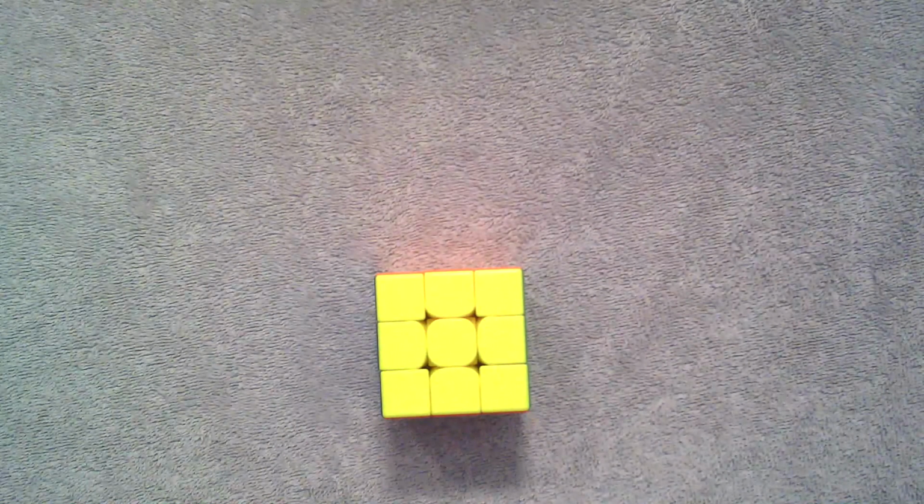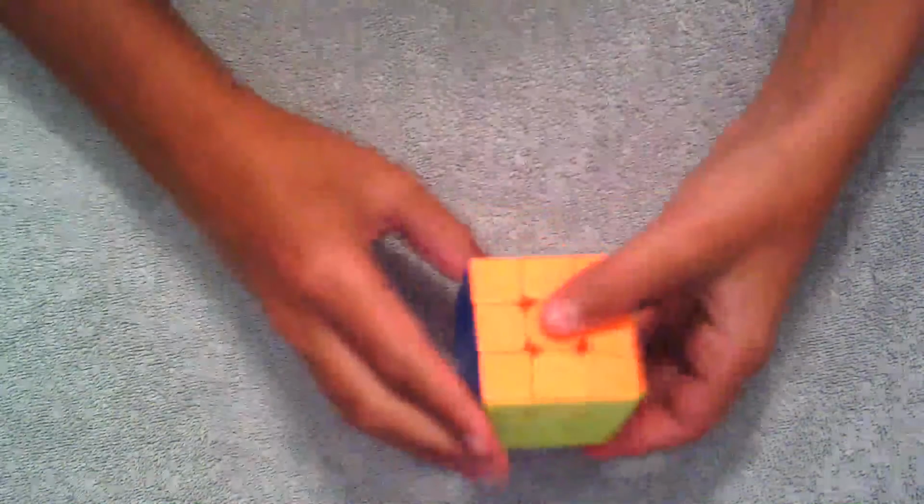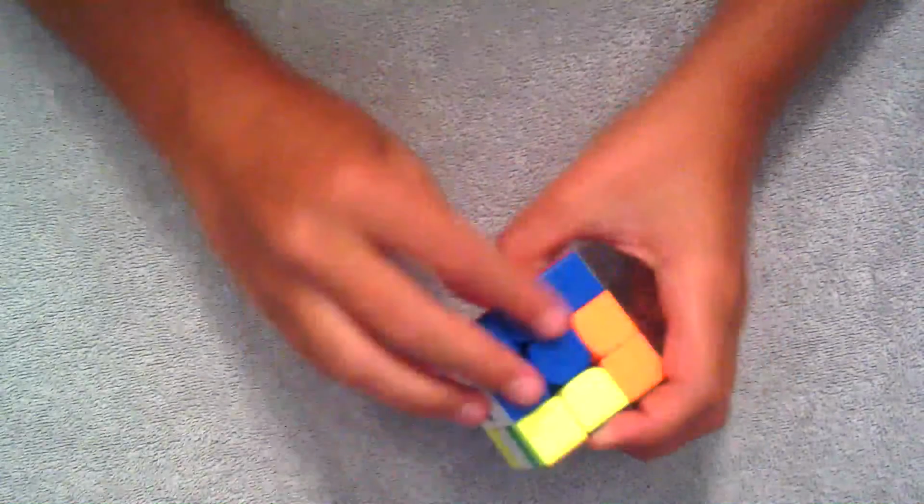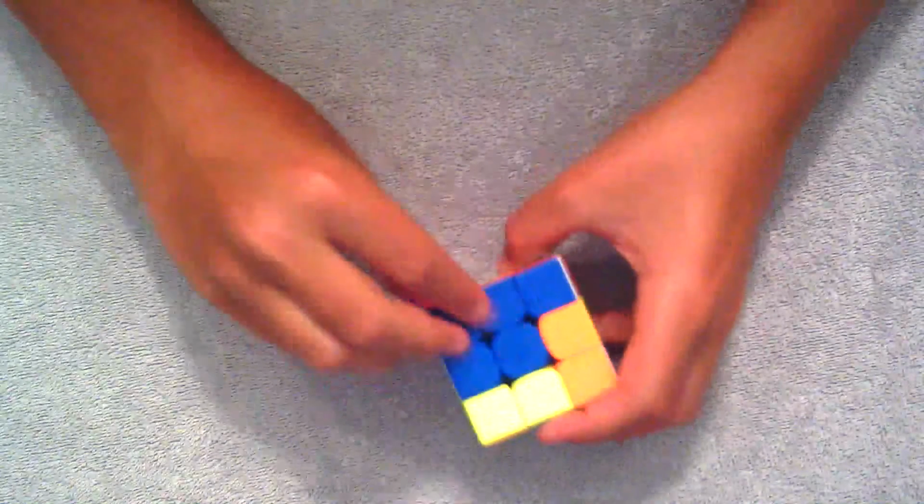The ninth term is called an X-cross, where you do a cross with 1 F2L pair already solved. So when you're doing the cross, it looks like this. You have the cross, and then you already have that 1 F2L pair solved.